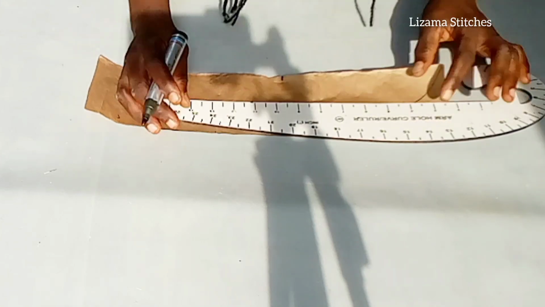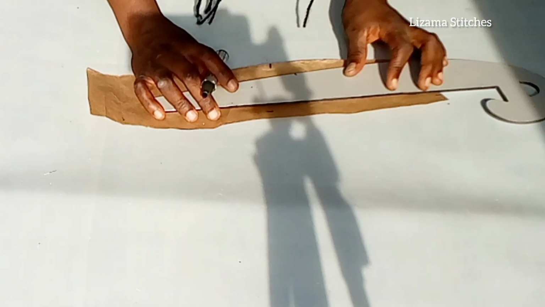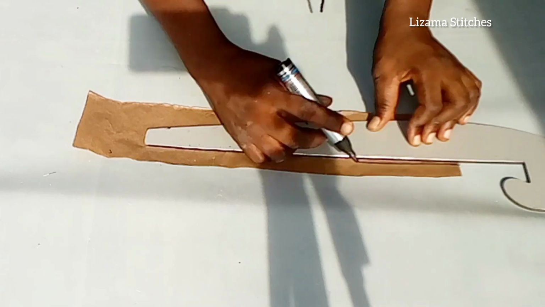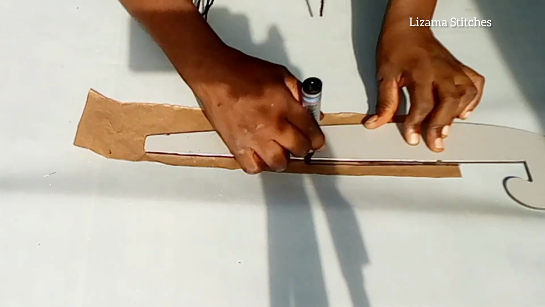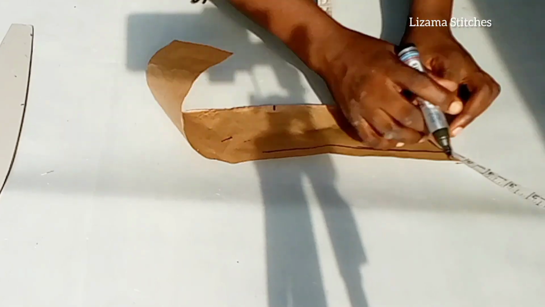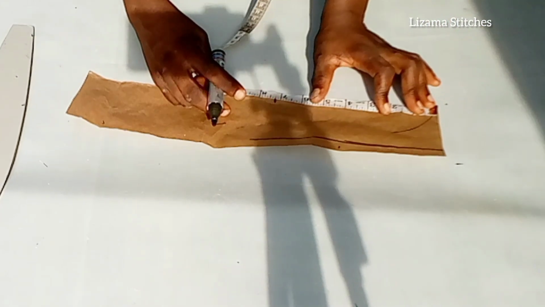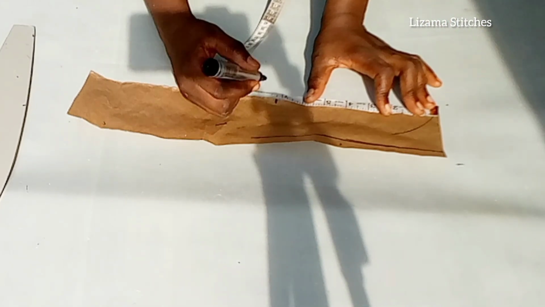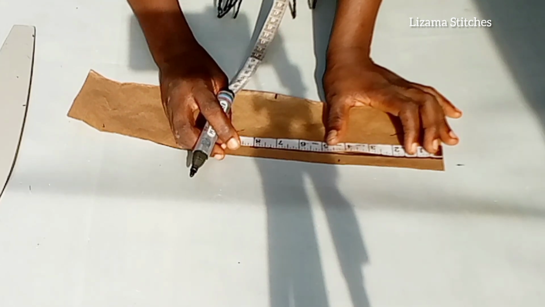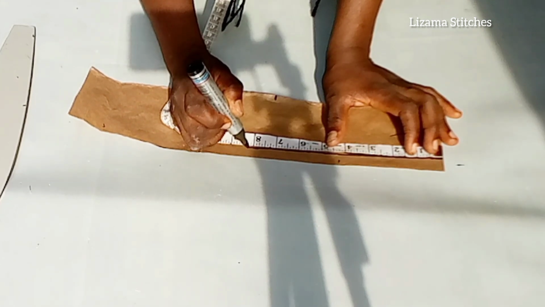And I'll connect the points. Now what I have here is 7 1/4. I have 7 1/4 here. So I'm going to add 1 inch to this 7 1/4, and that gives you 8 1/4. So I'm going to mark 8 1/4 here.